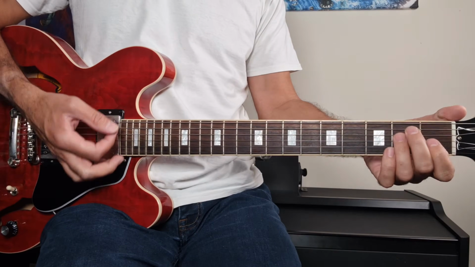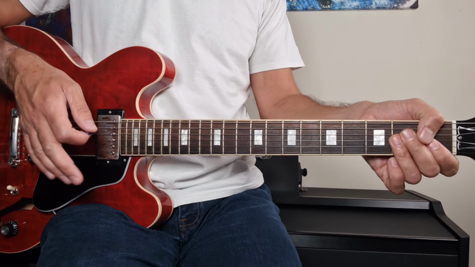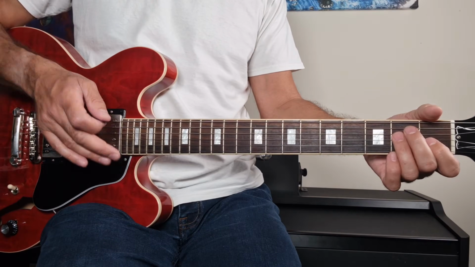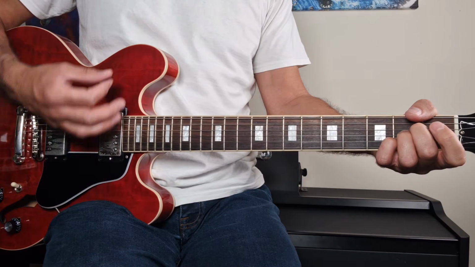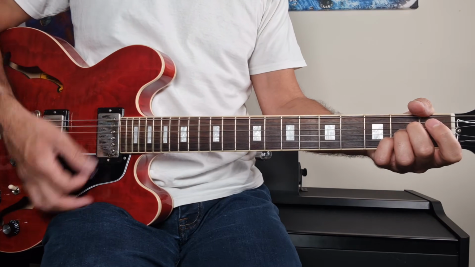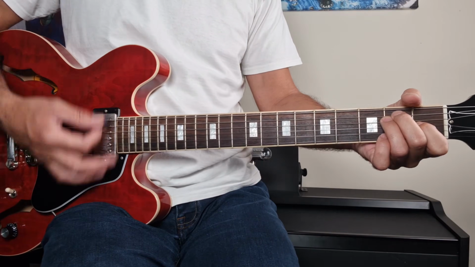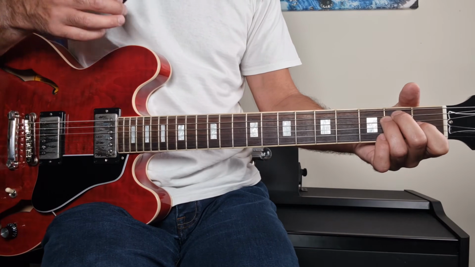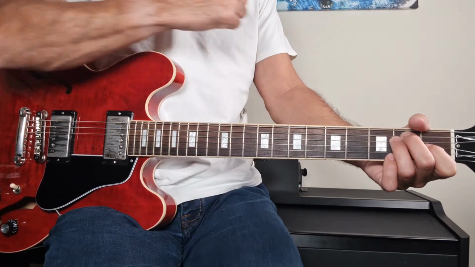So it's going to go like this. Since my baby left me, down, down, down, down, up, down, up, down, up, down, up, down, up, down, up, B7, back to E. That's all there is to it. You can do the whole song like that, nice and basic.